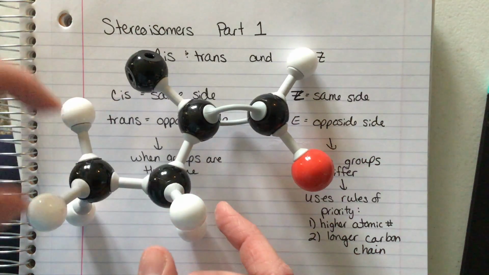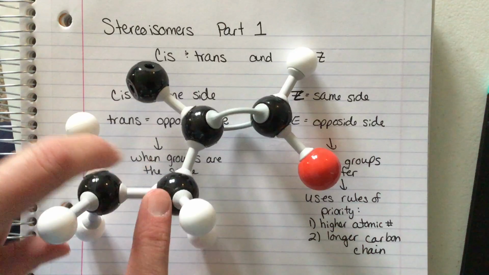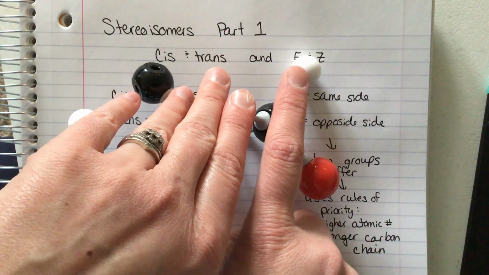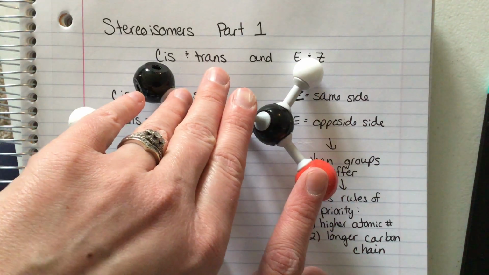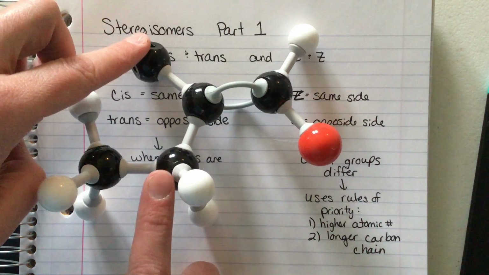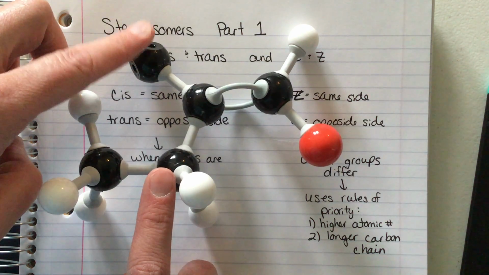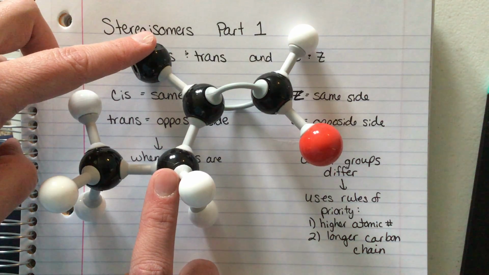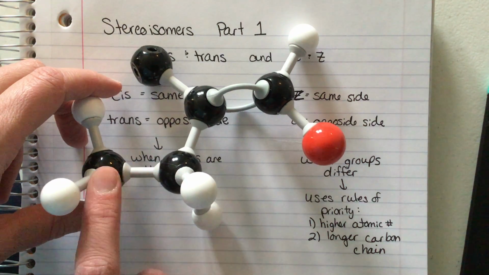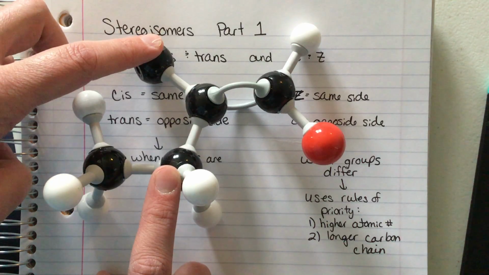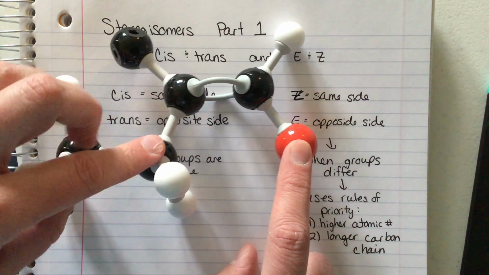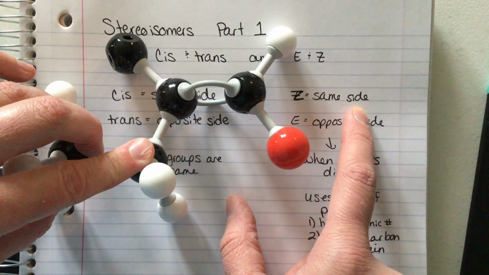So what I did is I went ahead and I put on an ethane down here. So we're still going to do our rules of priority over here. The oxygen still has priority over the hydrogen. But over here I'm going to have to go to rule 2 because both of these are carbons. So then the longer carbon chain becomes the group of priority. This one has 2 carbons versus this one just having 1. So they're both on the same side, my groups of priority, so it would still be a Z.